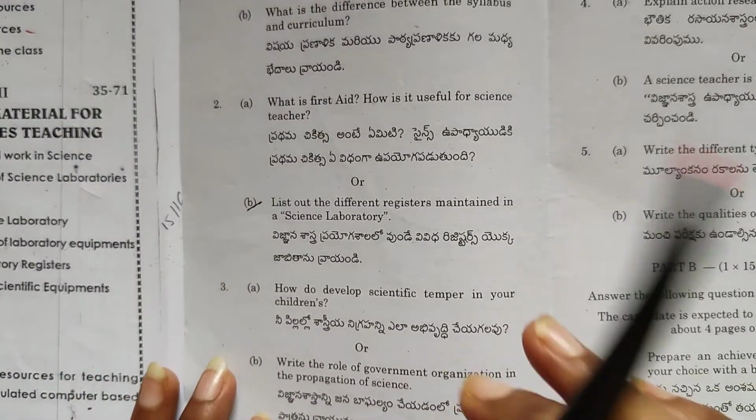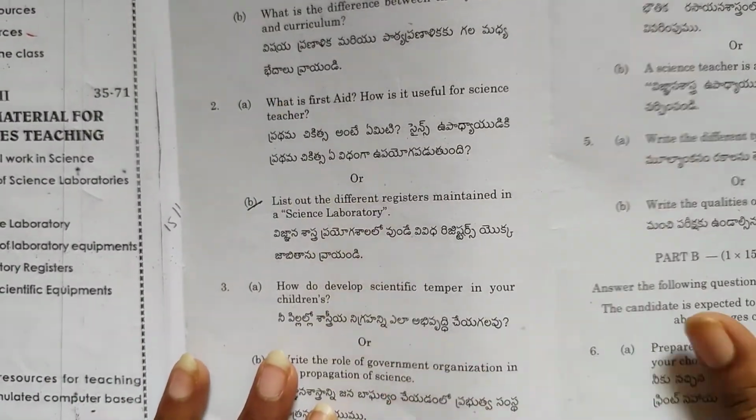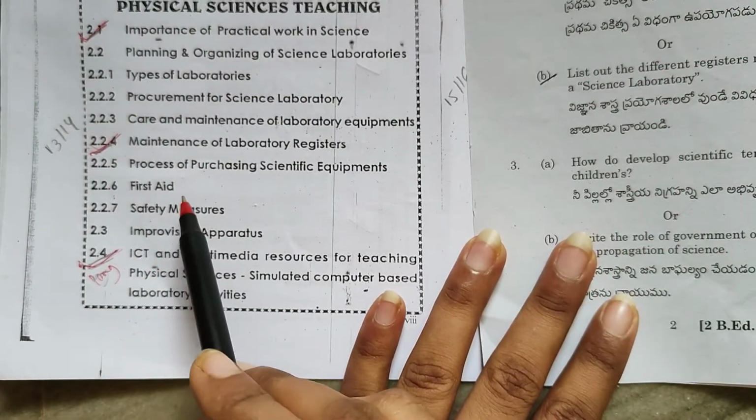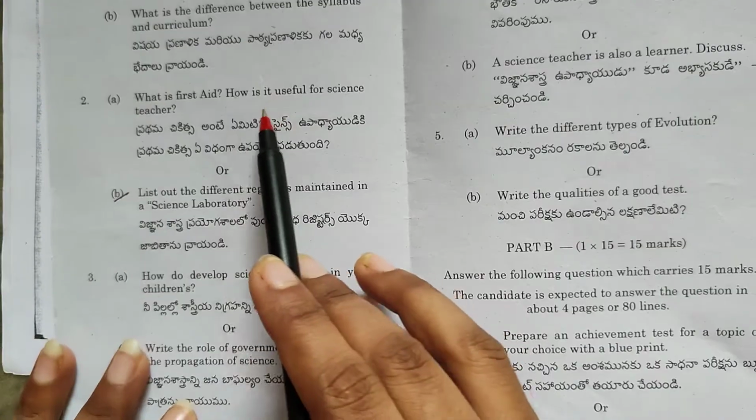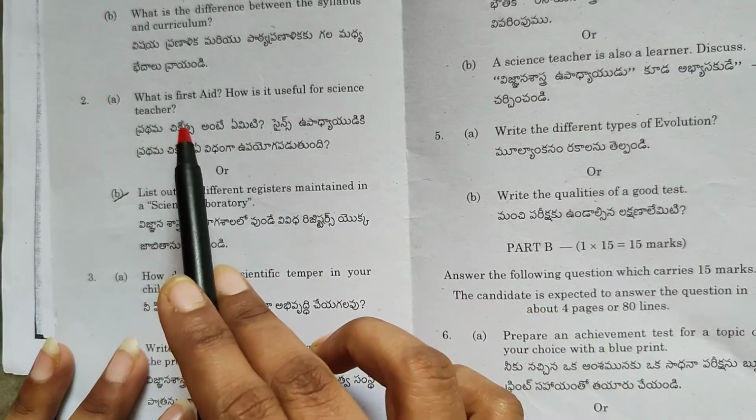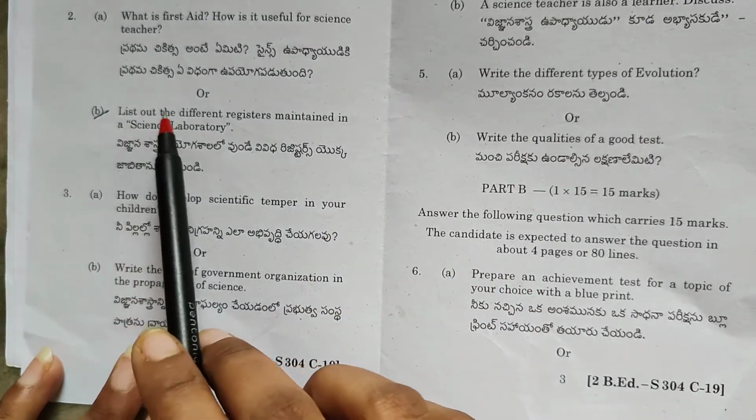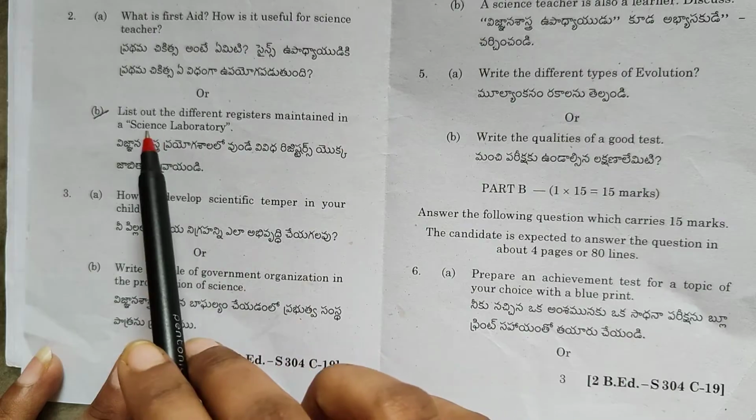Next, question number 2. What is first aid? See, this question came. What is first aid? How is it useful for science teachers? List out the different registers maintained in physical science.